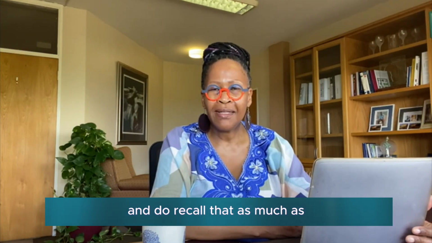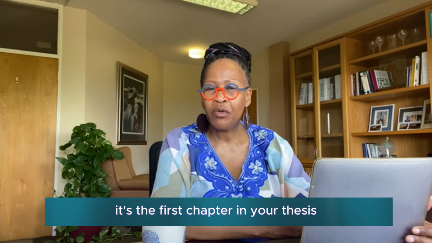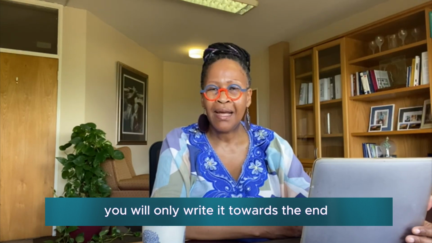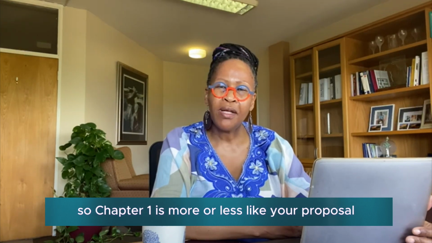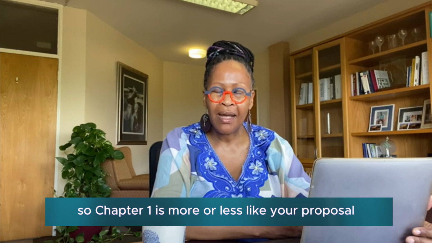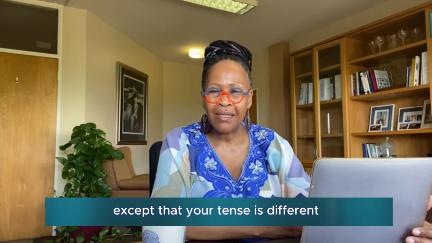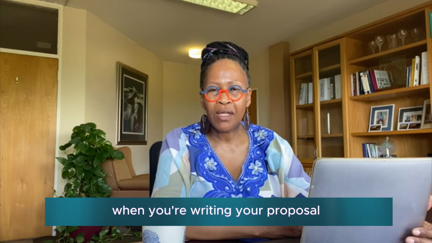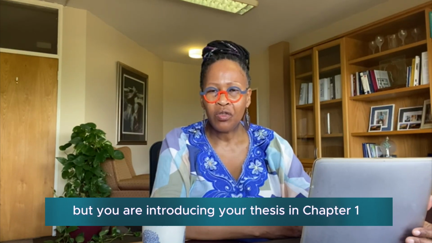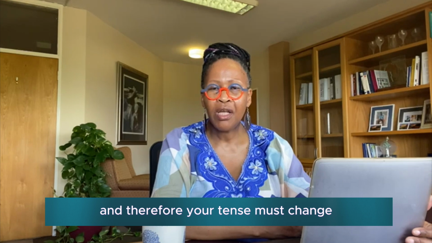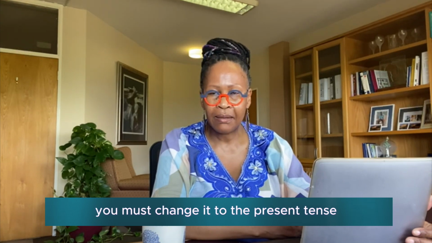And do recall that as much as it's the first chapter in your thesis, you will only write it towards the end, just before you submit your work, when you've written all the other chapters. So chapter 1 is more or less like your proposal, except that your tense is different. When you're writing your proposal, your tense is future tense, but you are introducing your thesis in chapter 1, and therefore your tense must change. You must change it to the present tense.